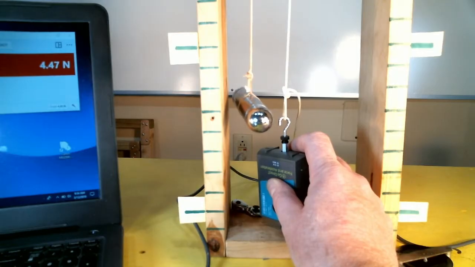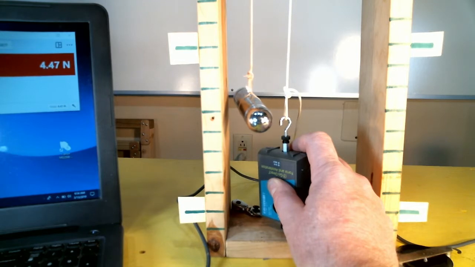Now here's the force in the string for the single pulley system required to suspend the 4.4 newton test weight. As you can see, the force is approximately 4.4 newtons. In making these sorts of measurements with a pulley system, there's a potential for friction to corrupt your data slightly. So be careful when making your measurements.